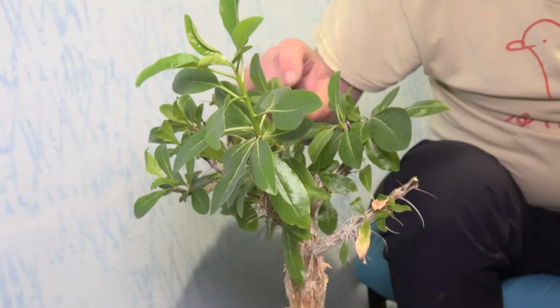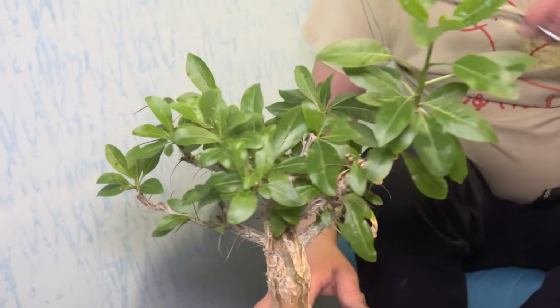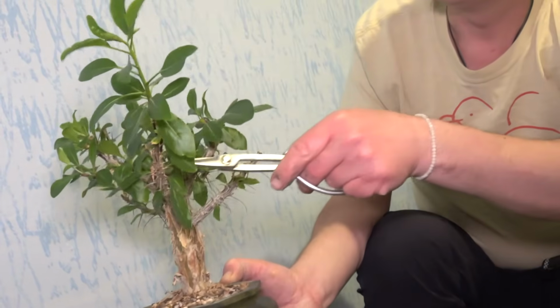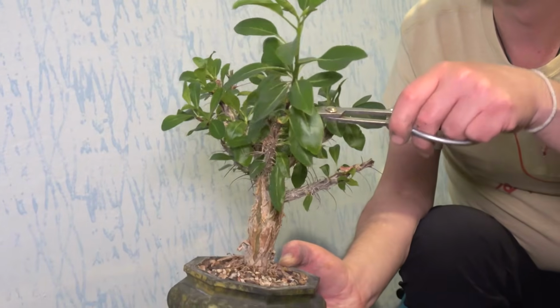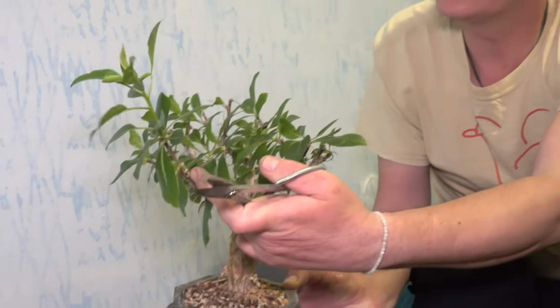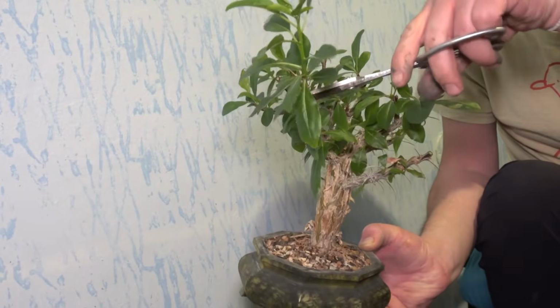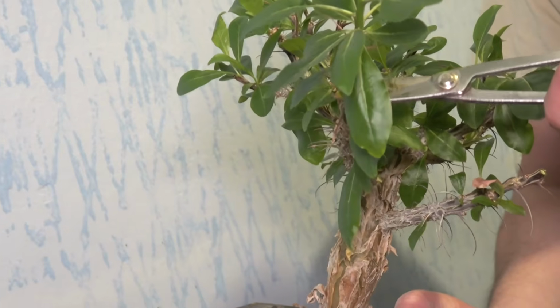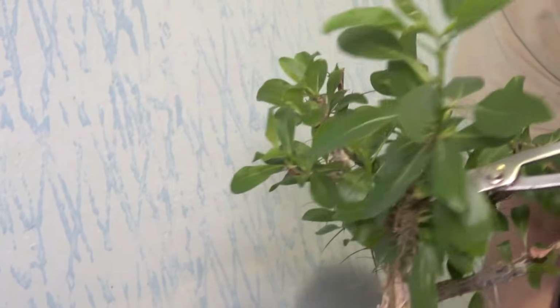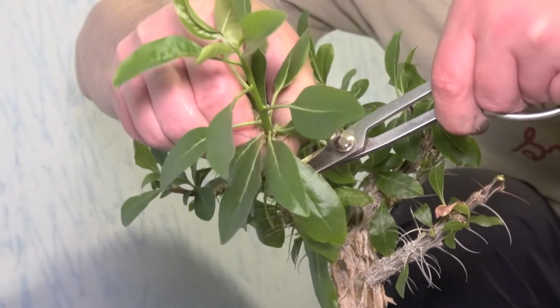I would like something from down below. I have a thorn here, and I have one here on the side. That would be good also, like a branch here. So I will cut up to here.